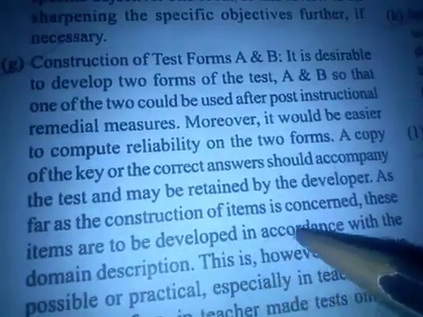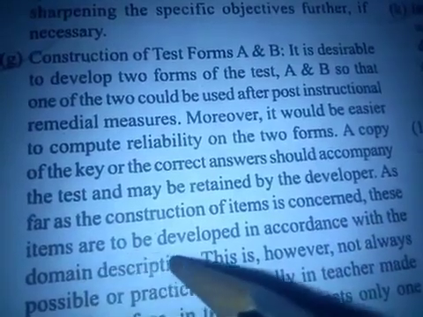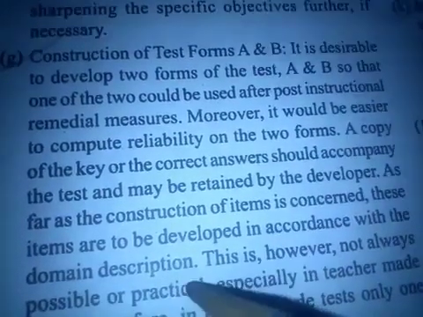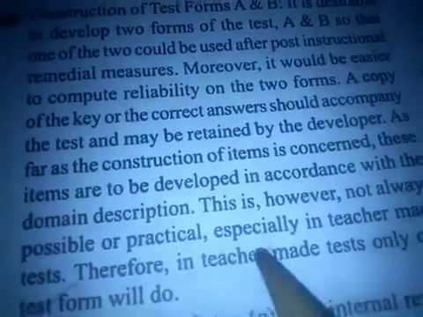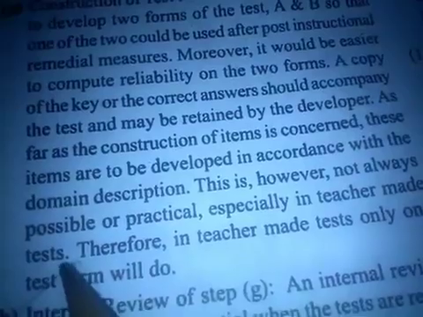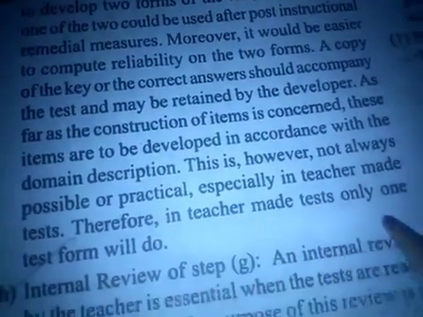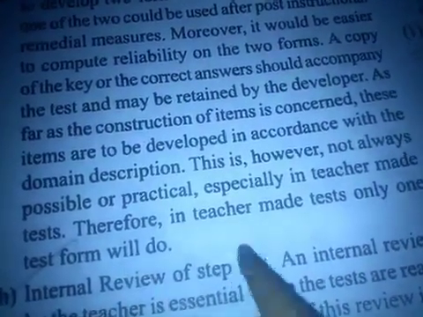As far as the construction of items is concerned, these items are to be developed in accordance with the domain description. This is, however, not always possible or practical, especially in teacher-made tests. Therefore, in teacher-made tests, only one test form will do.